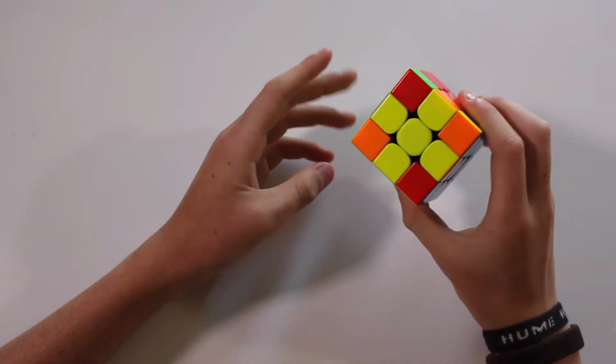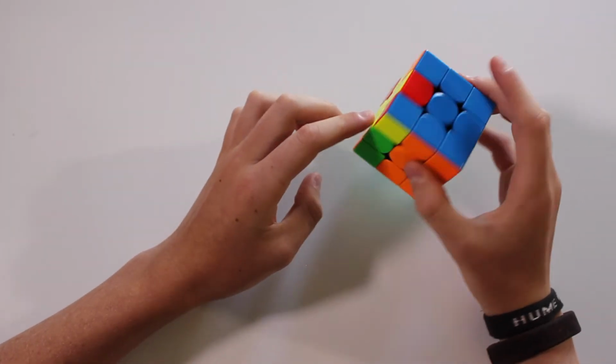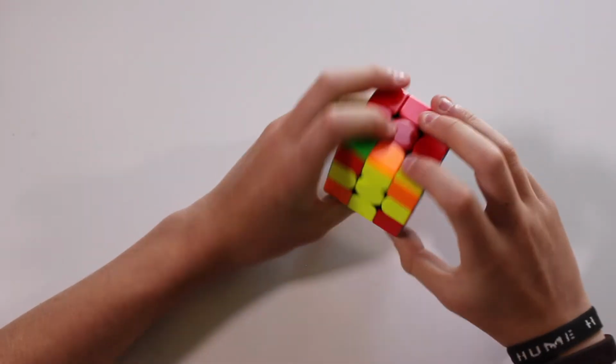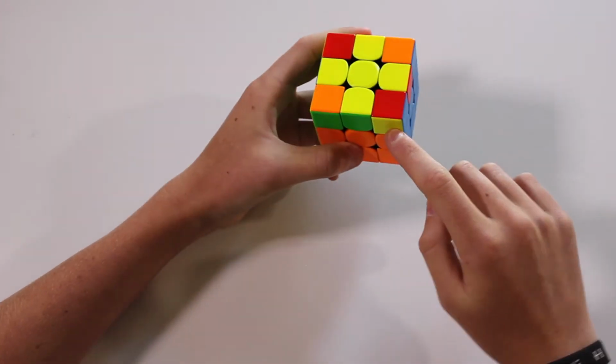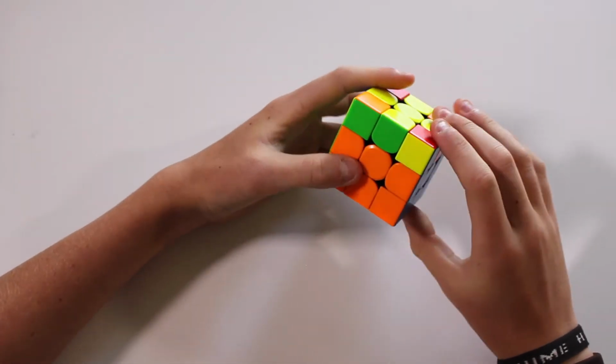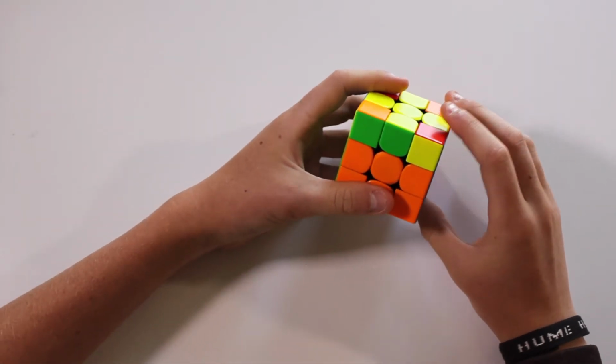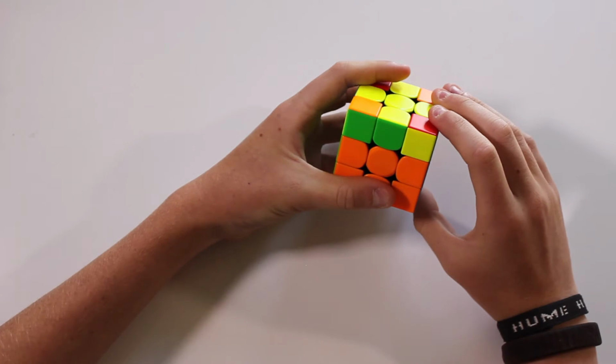Alright, so here's one of the last examples. You have the yellow cross, and you want to hold it like this, so there's one facing out this way, one facing down, and these two are facing out this way. This one is a little tricky. It took me a while to memorize this one.